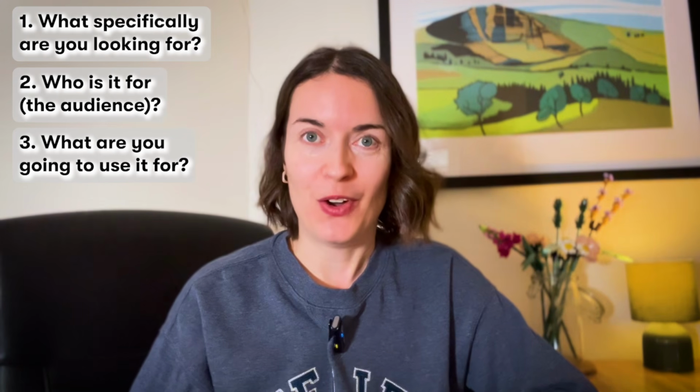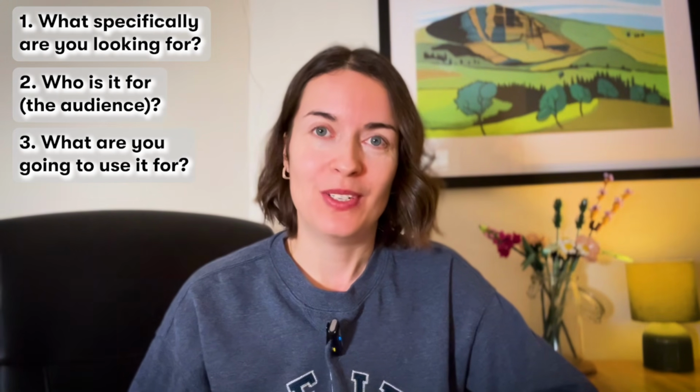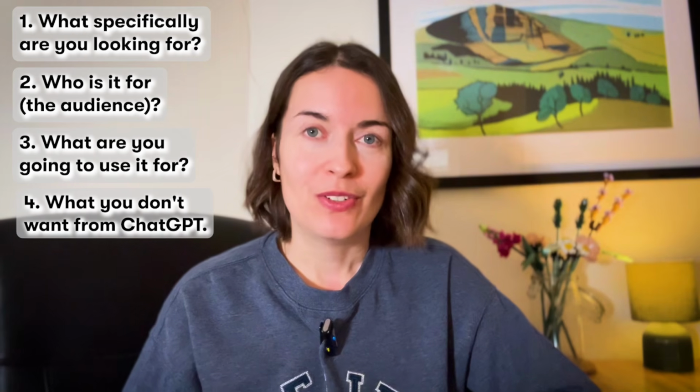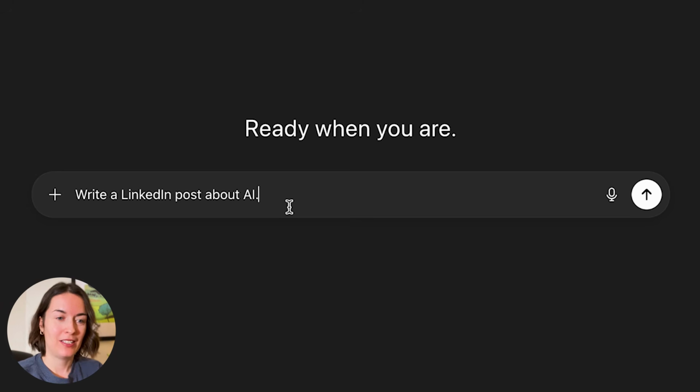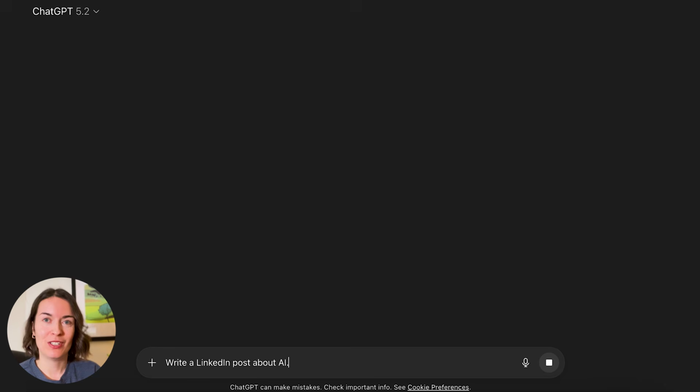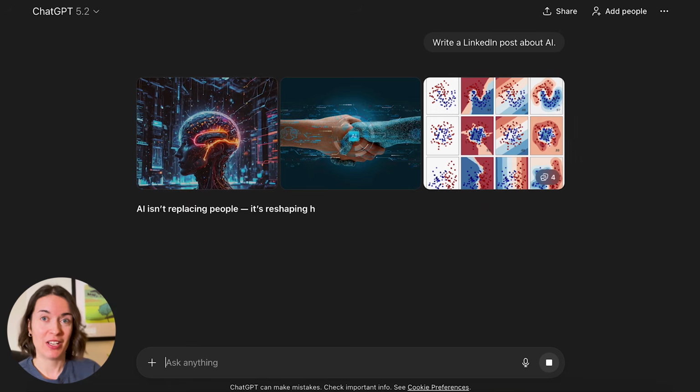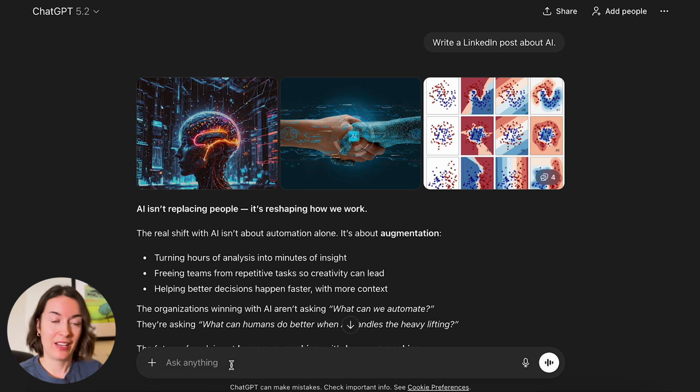Tip number 3 is to provide context in your prompts, and especially these core elements. What specifically you're looking for, who is it for, so the audience, what the purpose is of the content, so what are you going to use it for, and maybe also specify what you don't want from ChatGPT. So for example, instead of using a basic prompt like write a LinkedIn post about AI, which is going to generate a very generic result, you can do something like this.